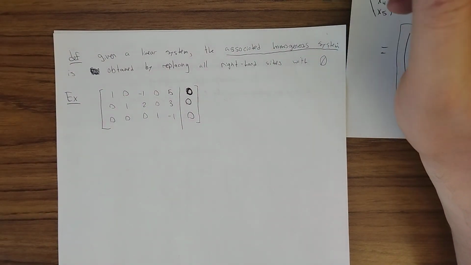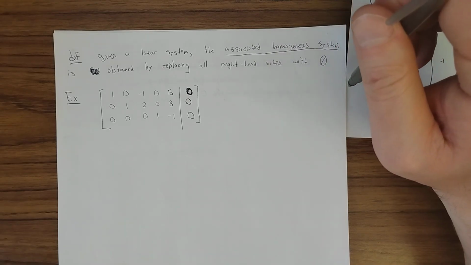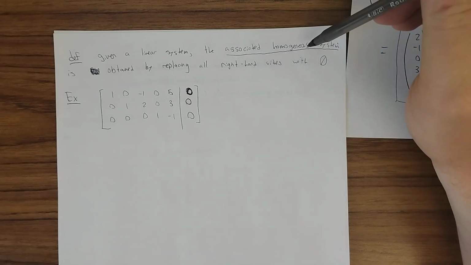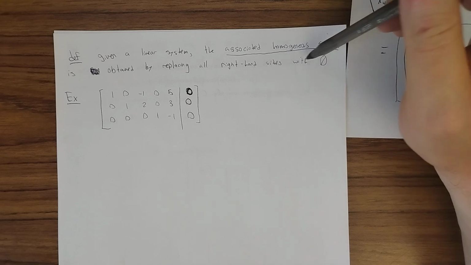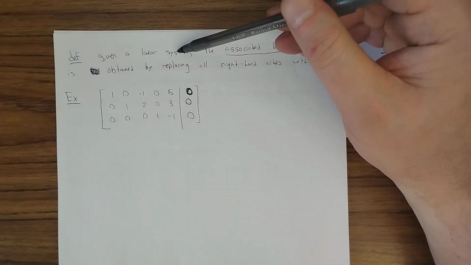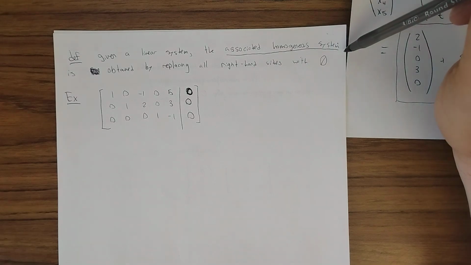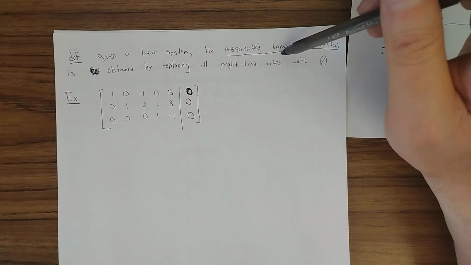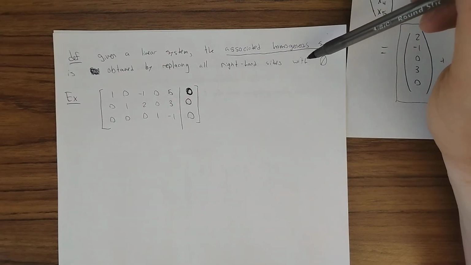So before I say what I was going to say, let me tell you what a homogeneous system is. I already told you what the homogeneous system is. If I give you any linear system, I can make the associated homogeneous system. Of course, a homogeneous system is supposed to all have zeros on the right.